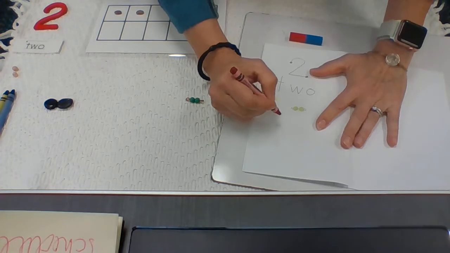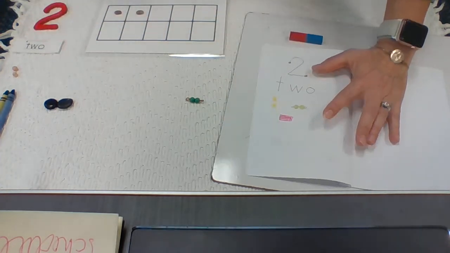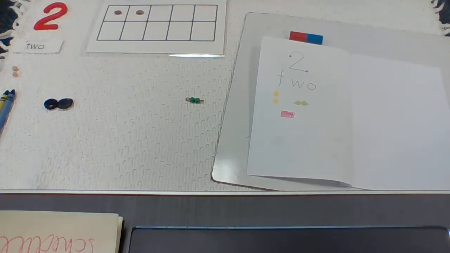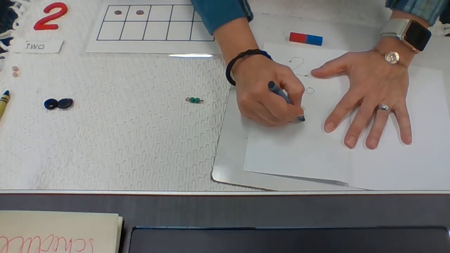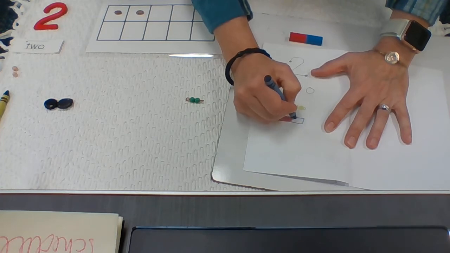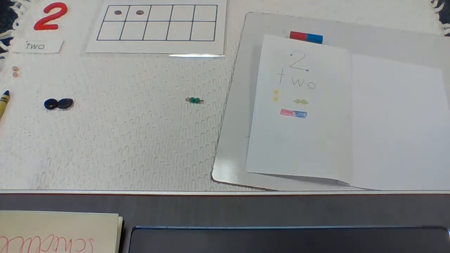2, and we're going to make the number rod 2. We have 1 red rectangle or prism. That's kind of a pink color. And 1 blue. All right. That's 2. 1, 2. And we will make our 10 frame.